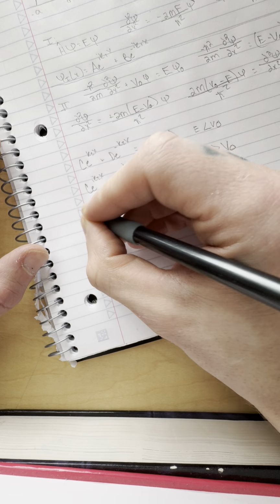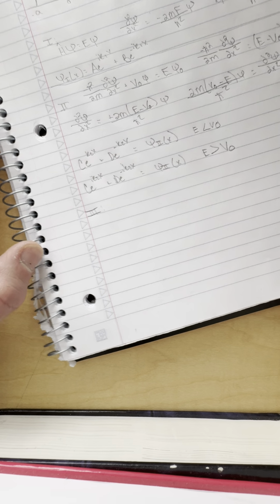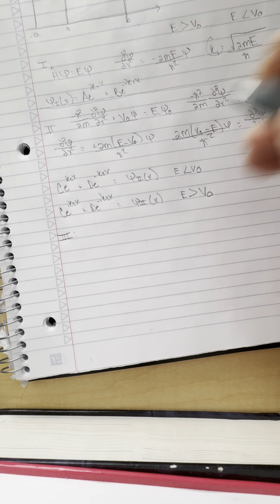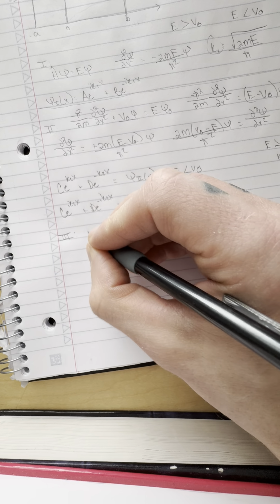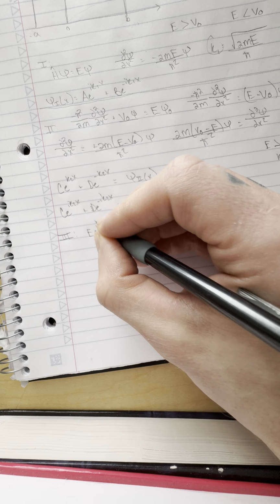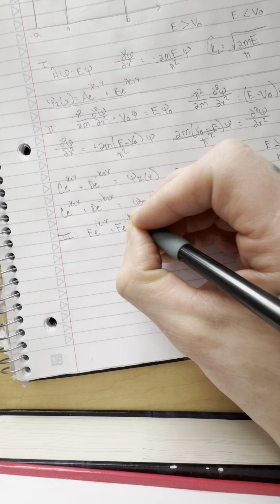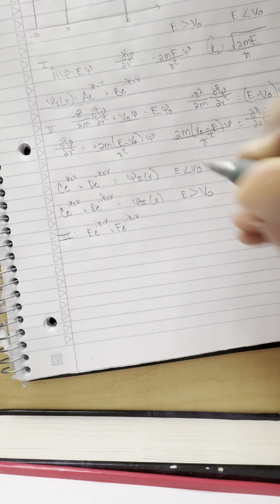For region 3, I'm not going to go over the derivation again. It's going to be identical to region 1 with the same k value. So we'll get e to the i k1x plus f e to the negative i k1x.